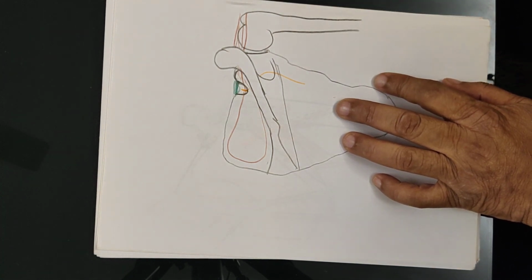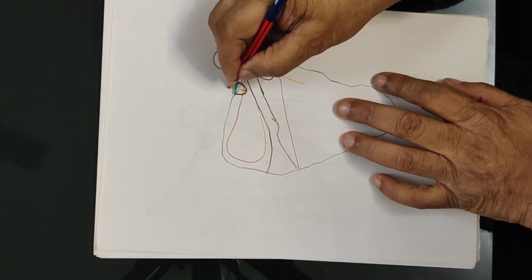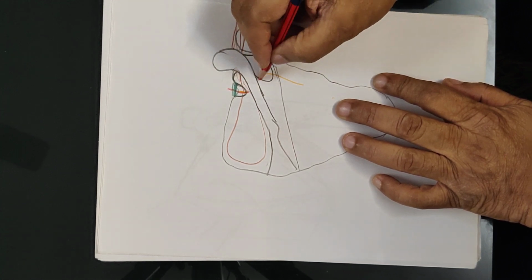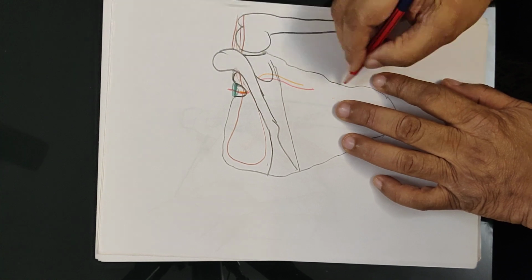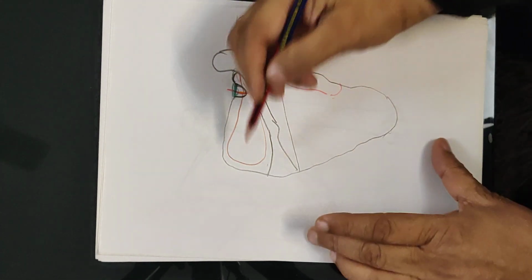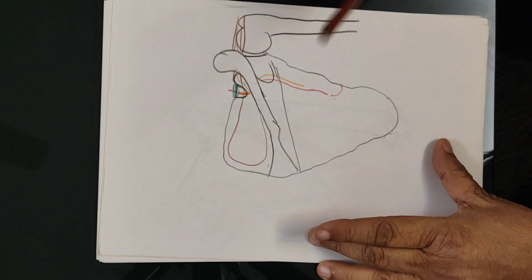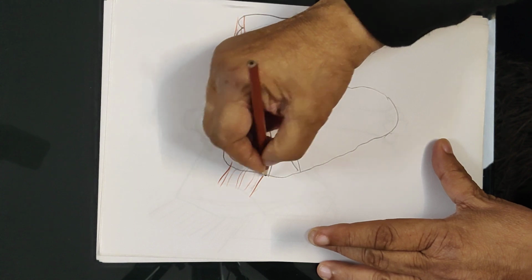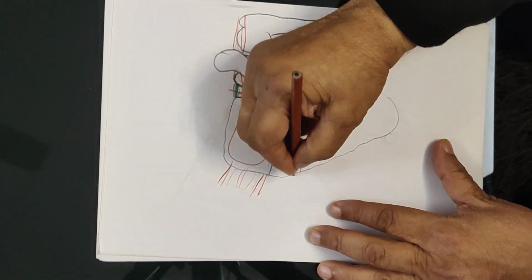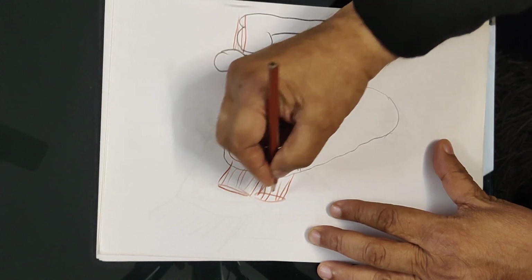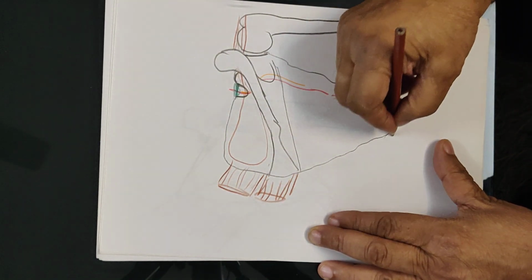Same way, the suprascapular artery would emerge from the top and supply the supraspinatus and infraspinatus. It will anastomose with the circumflex scapular, and on this side you will have the levator scapulae, the rhomboideus minor, and the rhomboideus major.